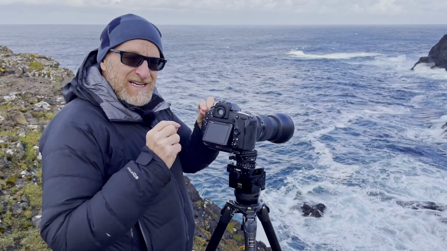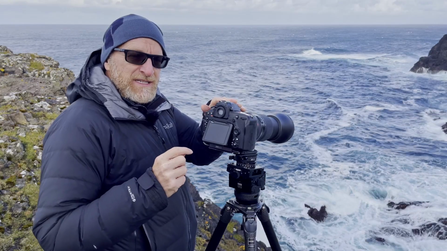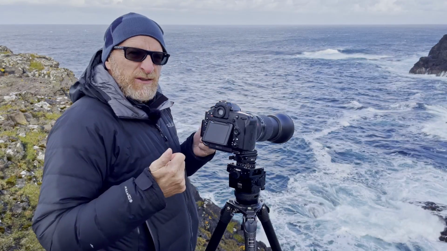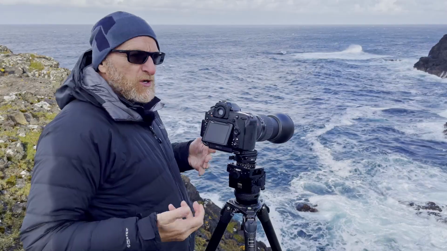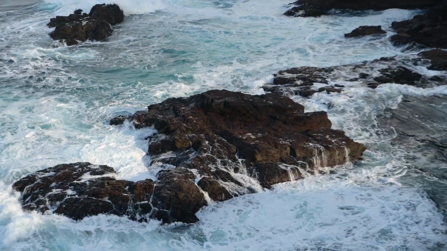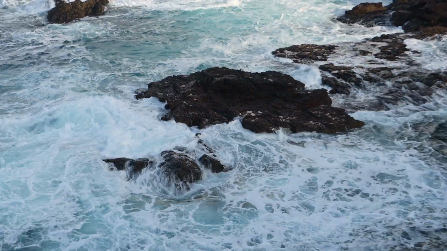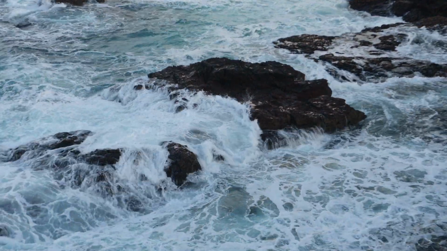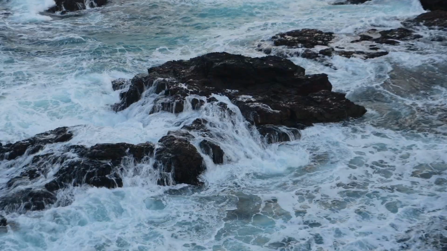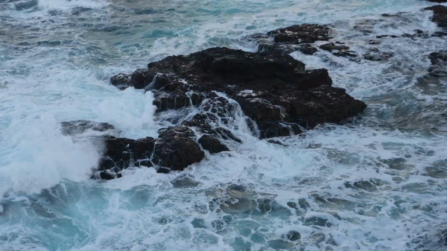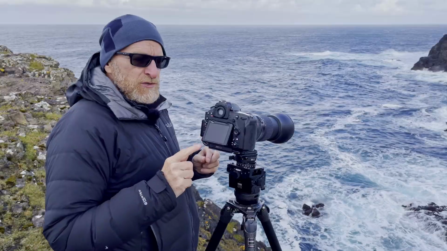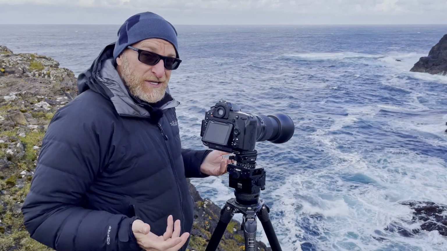Now I'm using a short timer on this one, a 2-second timer, instead of using a timer release, which I always lose or drop or soak. What you have to do is preempt when the wave is going to hit the high point before you actually press the shutter, and allow the wave to come to the top and then recede. It's that streaking down that creates the most. And I'll show you a few of the different shots because sometimes you get it wrong.